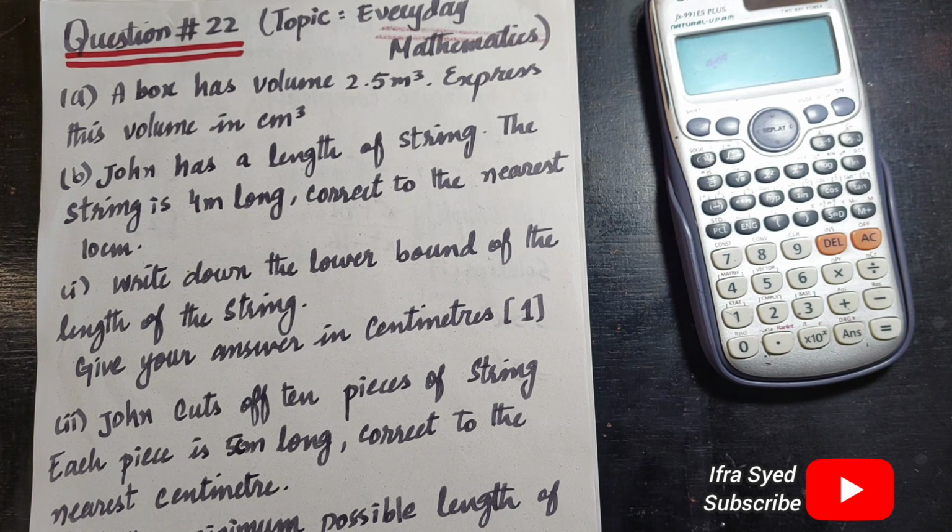And in B part it is written that John has a length of string. The string is 4 meter long, correct to the nearest 10 centimeter. As it is given in the question that this is not the accurate length, it is to the nearest 10 centimeter. And in the first part, write down the lower bound of the length of the string. So we can easily write its lower bound, as it is given in the question that it is approximated to the nearest 10 centimeters. So we divide 10 by 2.